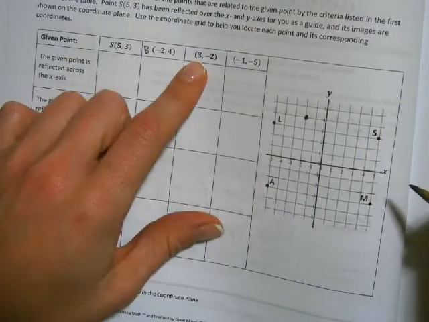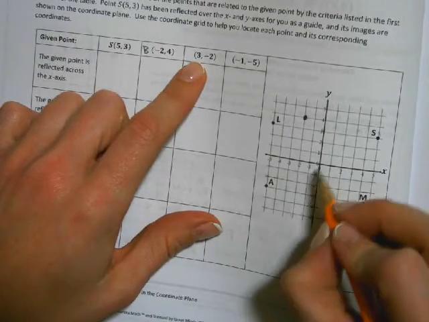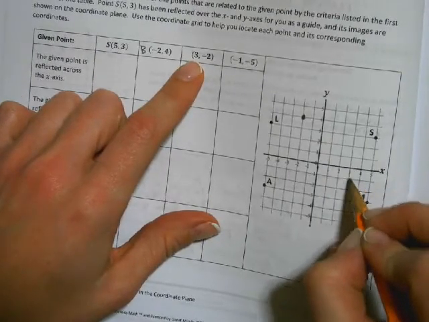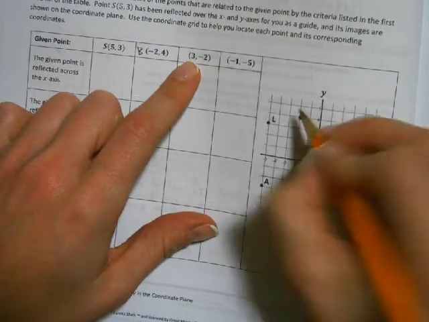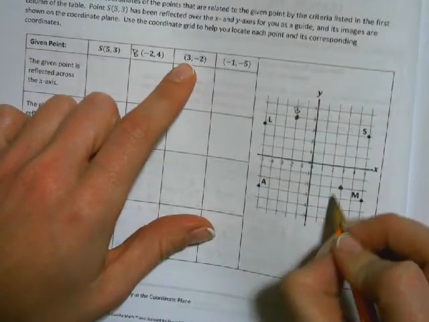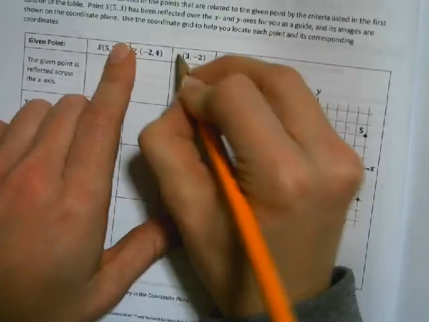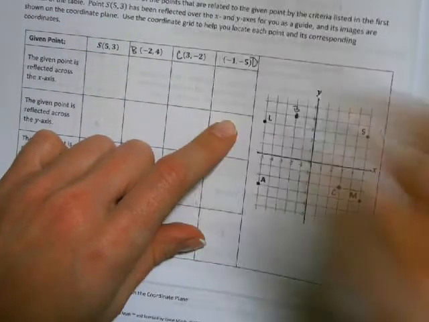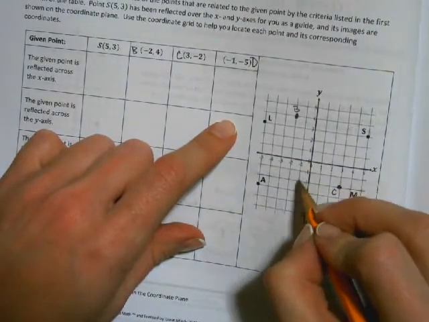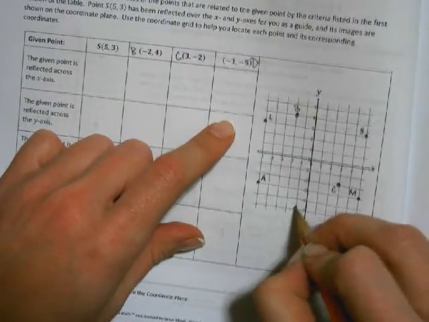And then I have 3, negative 2, 1, 2, 3, 1, 2. That one will be C. And then this one will be D, negative 1, 1, 2, 3, 4, negative 5.